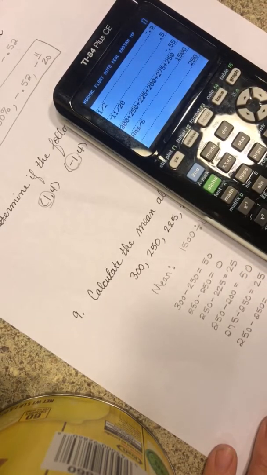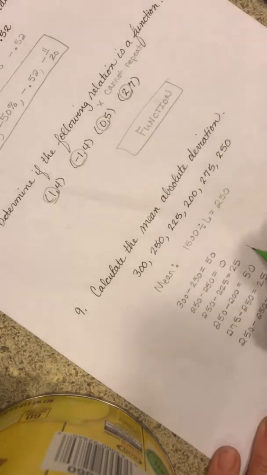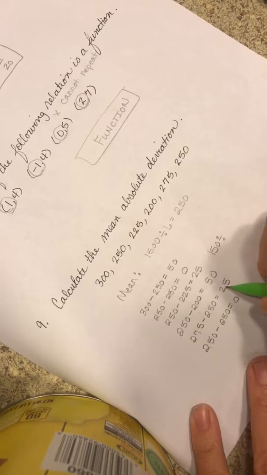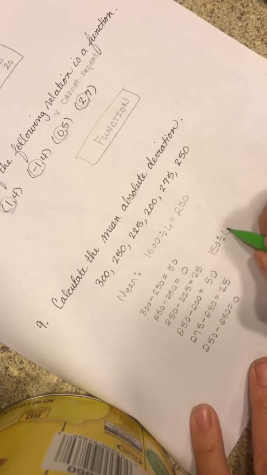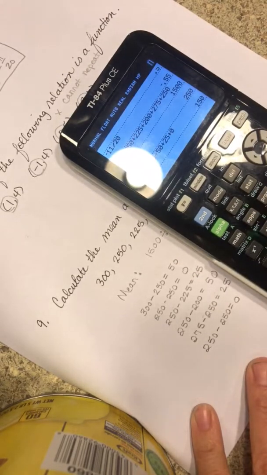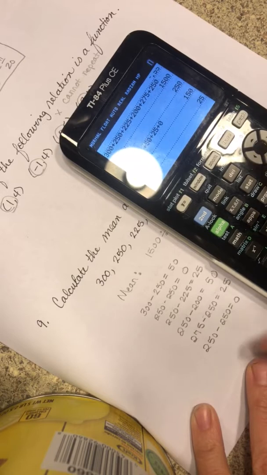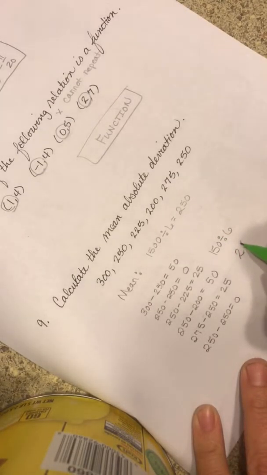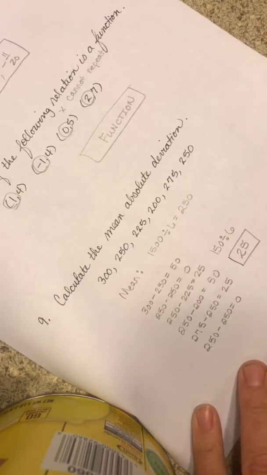So if I add these up, 50 plus 0 plus 25 plus 50 plus 25 plus 0. So I get 150. And again, I count. There are 1, 2, 3, 4, 5, 6. So divided by 6. So 150 divided by 6 gives me 25. So my mean absolute deviation is 25.